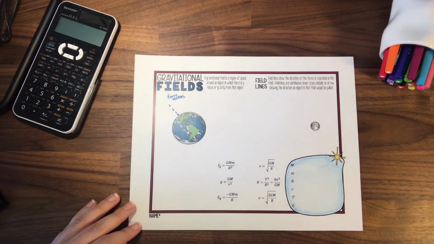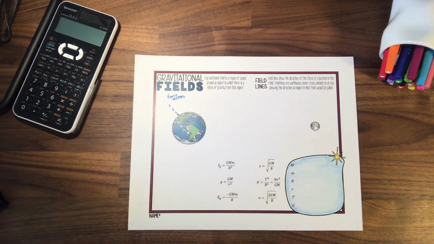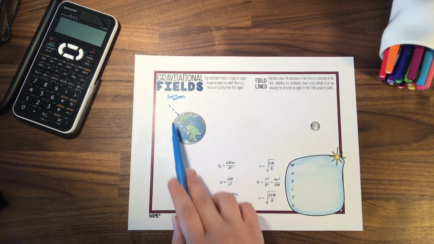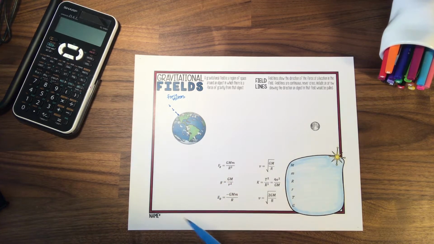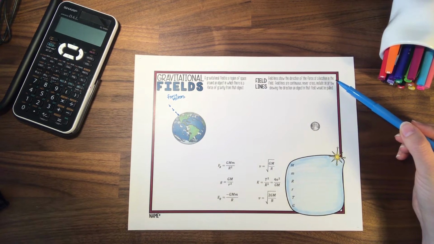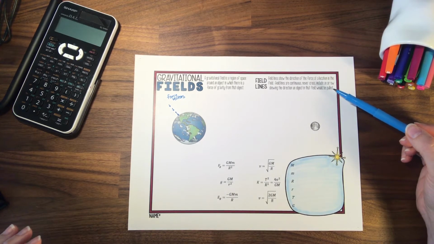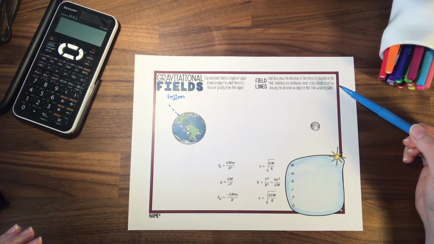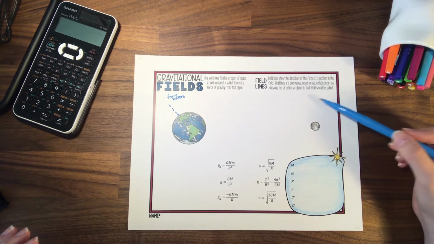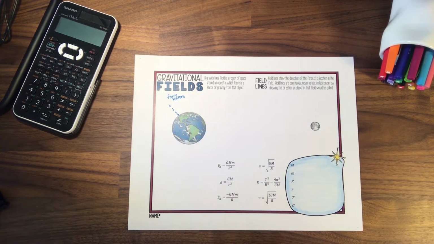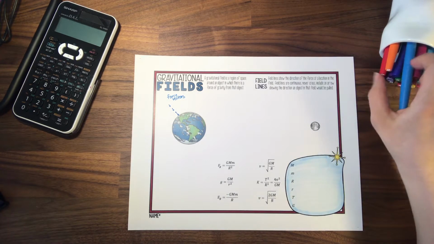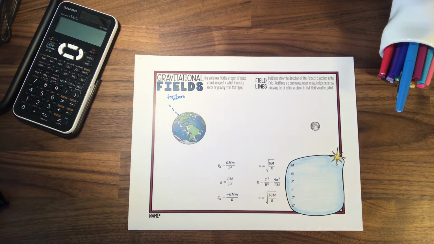Now, when we introduce the idea of gravitational fields, you'll notice here that the strength of the force increases as you get closer to the Earth, but the direction was the same. So going to this definition, field lines show the direction of the force at a location in the field. Field lines are continuous, never cross, and include an arrow showing the direction an object in that field would be pulled. So I'll show you the difference here between the force vectors and the field lines.